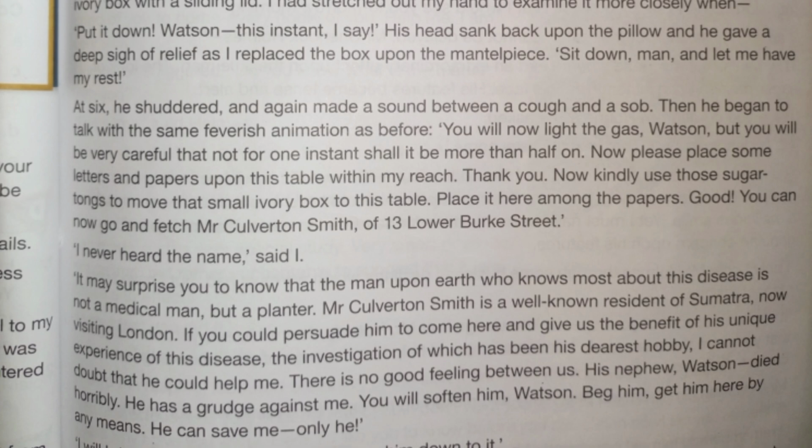Now, when he walked toward the shelf above the fireplace, he saw a black and white ivory box, which is basically made of the tusk of an elephant, with a sliding lid, meaning a sliding top. He stretched his hand to pick it up and examine it when Mr. Holmes says, put it down, Watson, this instant. So he immediately put it down from where he had picked it up, and Holmes's head sank back on the pillow with a sigh of relief, that thank God he left it, and he says sit down and have some rest and let me have some rest as well.